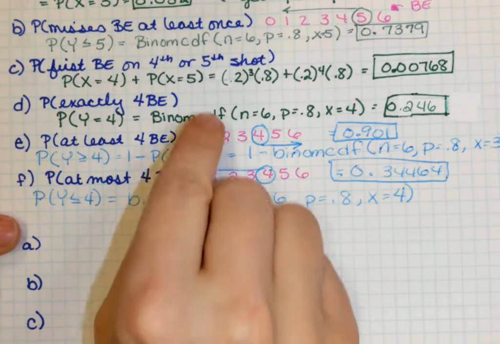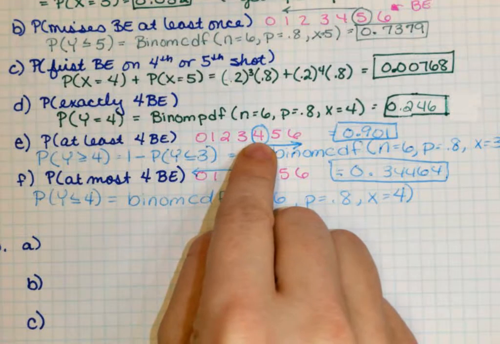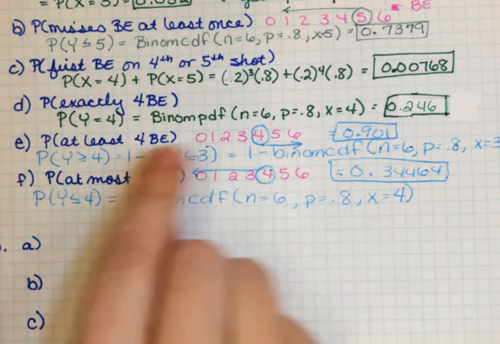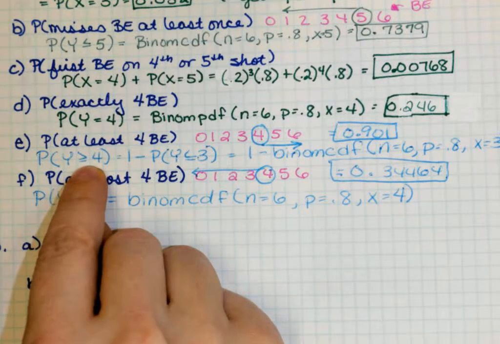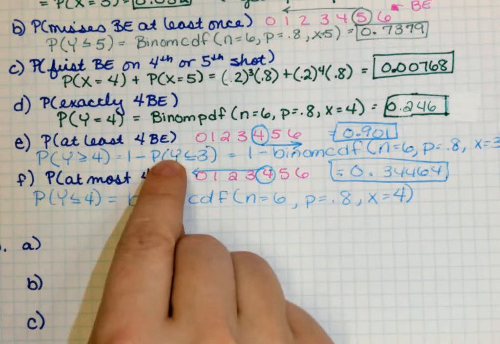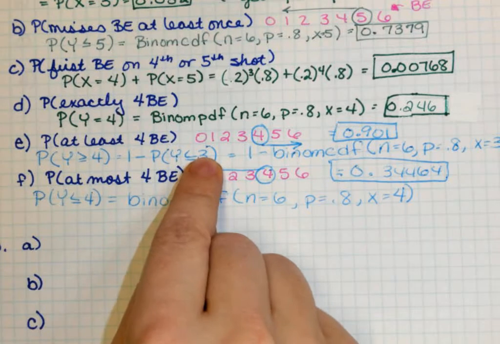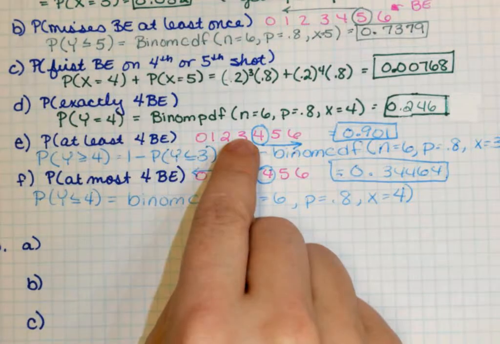The way I did this, I think it's a lot easier for me. Again, I looked at it. It says at least 4. Is 4 at least 4? Yep. So that means I'm looking for the probability that y is greater than or equal to 4. I can't do greater than or equal to 4 using a table or the standard calculator, so I have to write 1 minus the probability that y is less than or equal to 3, because those are the ones that would be crossed out.